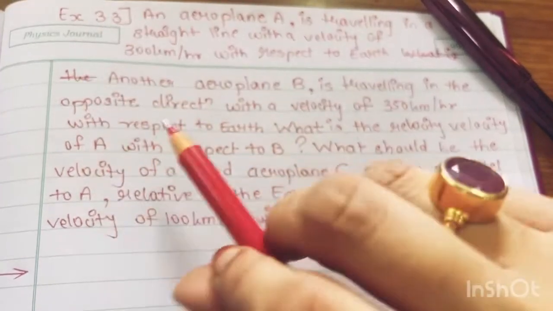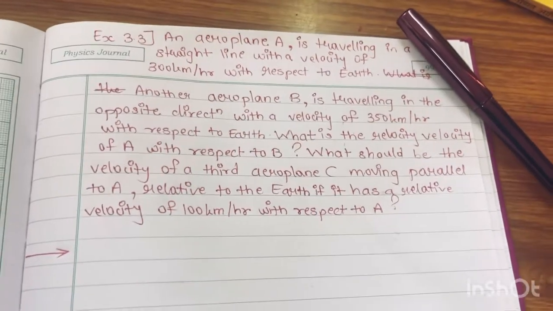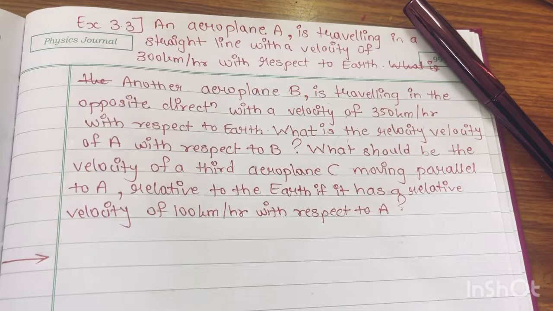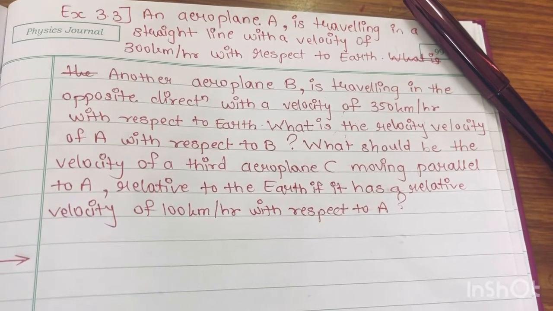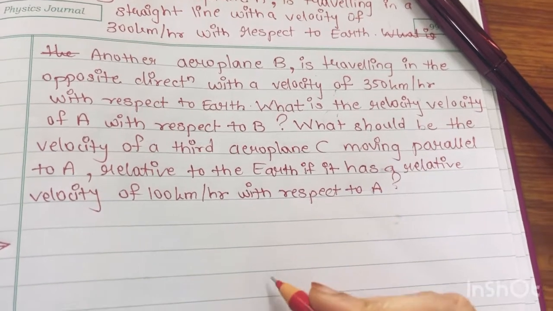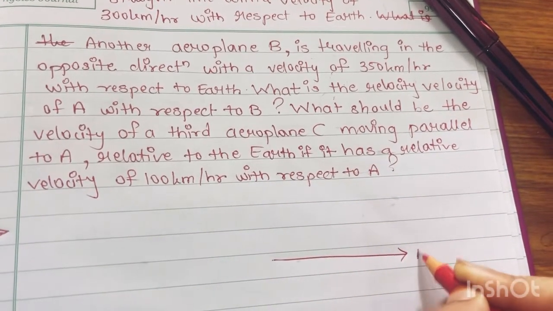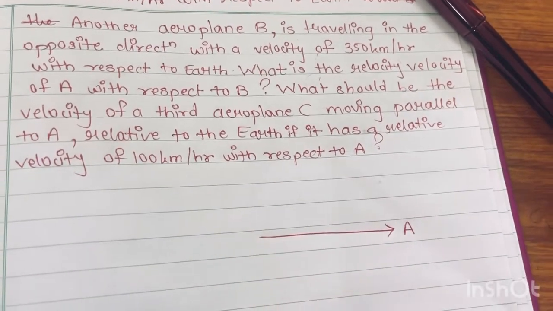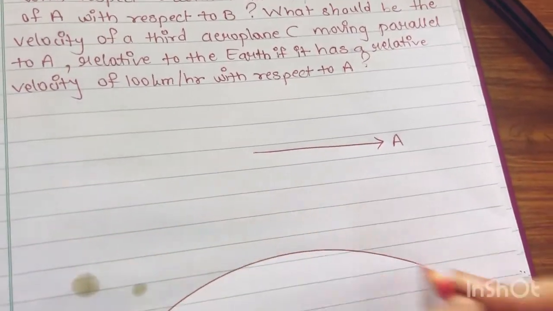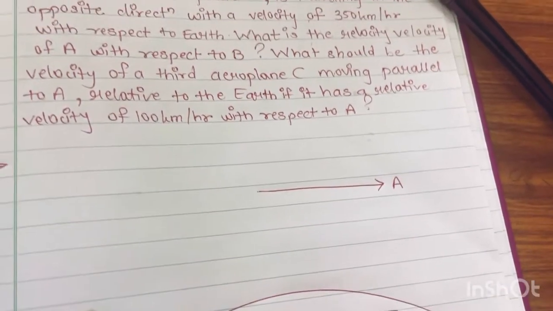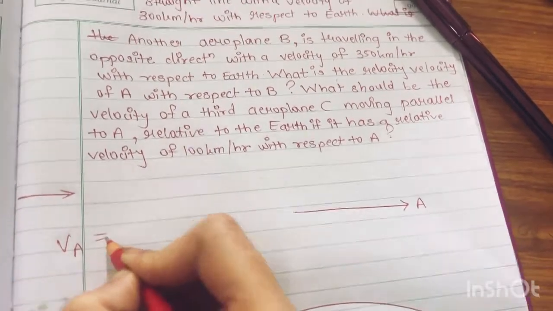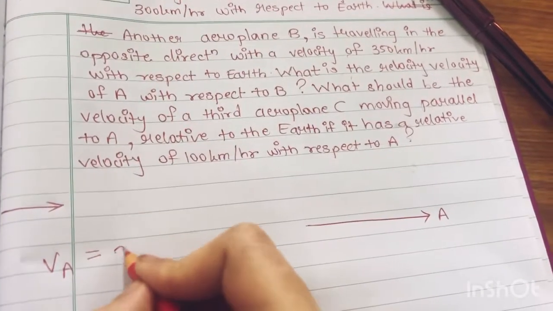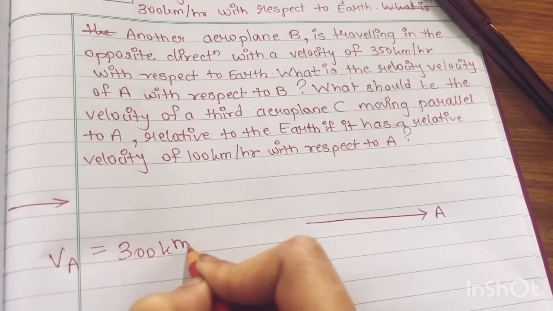Okay, starting with solved example 3.3. An aeroplane A is traveling in a straight line with a velocity of 300 km per hour with respect to Earth. So here the aeroplane A is moving in a straight line with respect to Earth. Suppose this is your Earth and your aeroplane A is moving with velocity 300 km per hour.